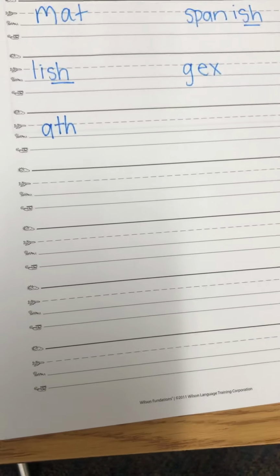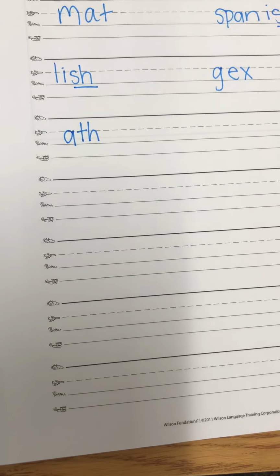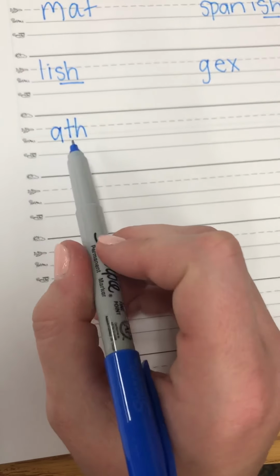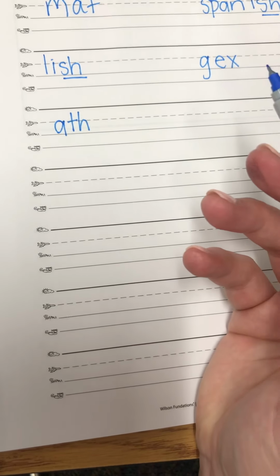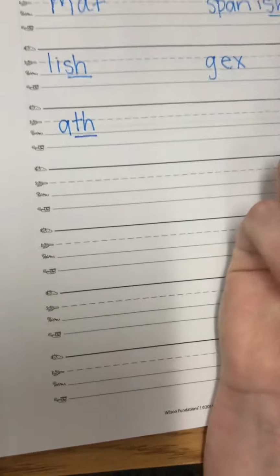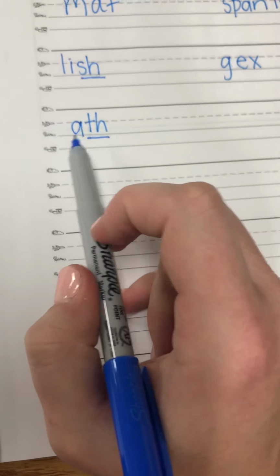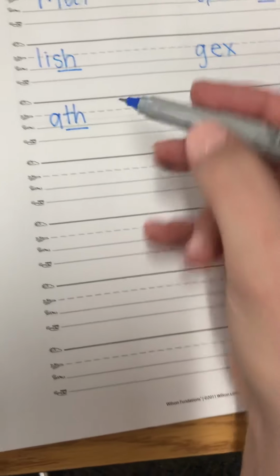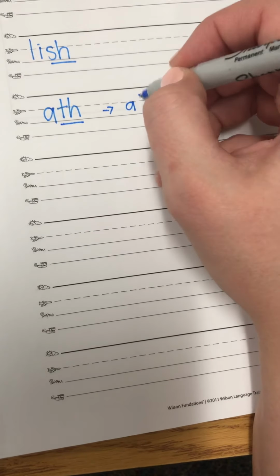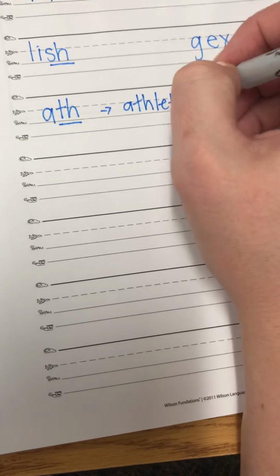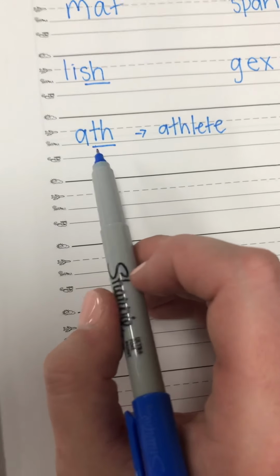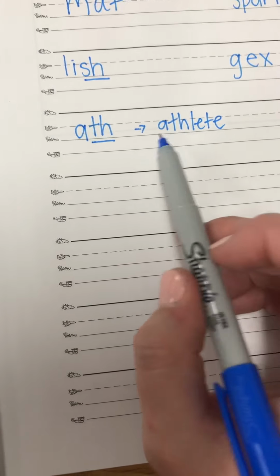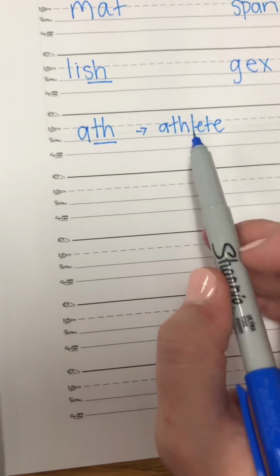How would I read that word? Well, we know A says a, and TH is a, what do we call them? It's a digraph. So we're gonna mark that, and this would say th. You might see this in a word like athlete, someone who plays sports, is really athletic. Okay, so just because this word by itself is a nonsense word doesn't mean you won't see it in a word. So it's important that you know how to sound that out and to read it.